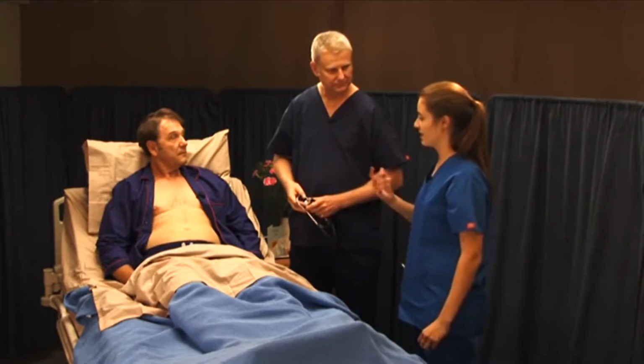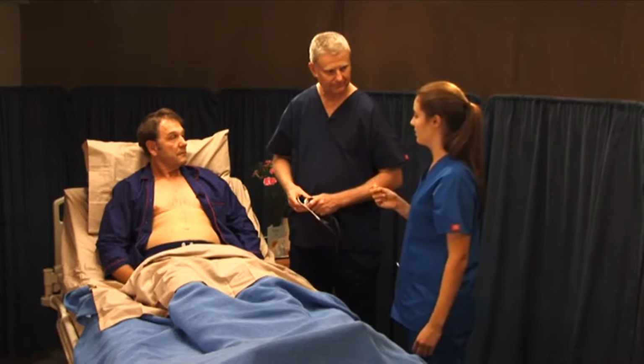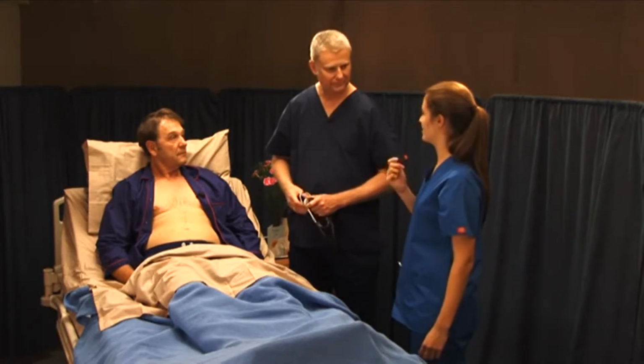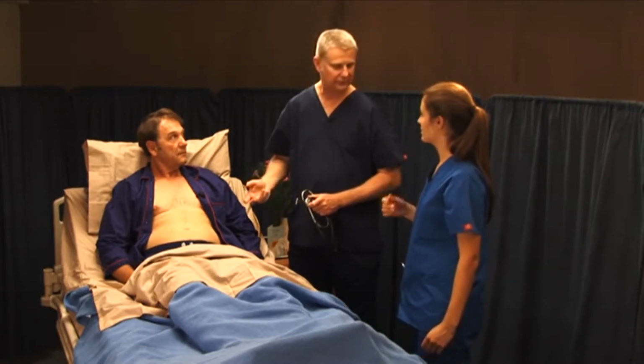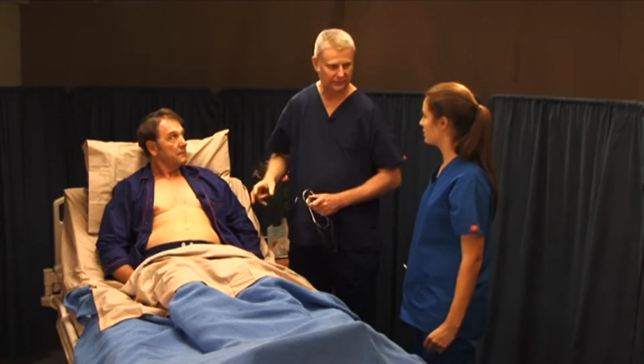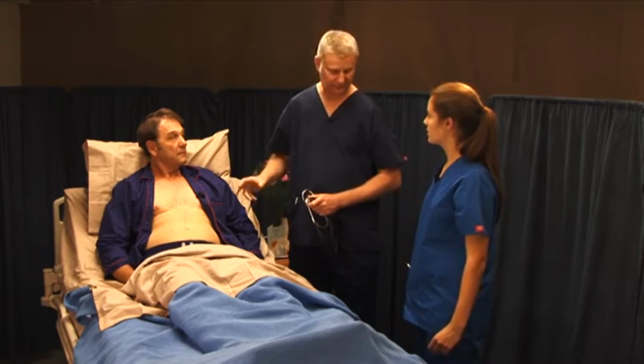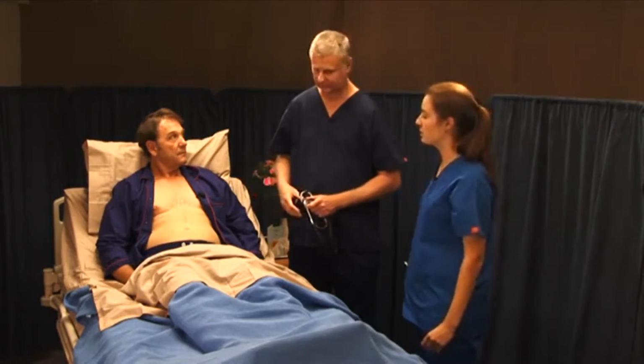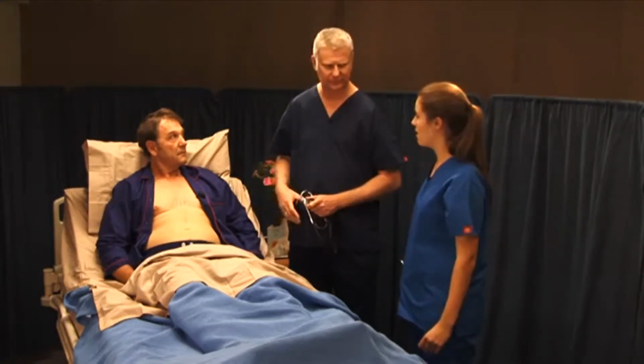And if it had an artificial valve, would that sound different? It would depend whether it was bioprosthetic or not. If bioprosthetic, we wouldn't really hear much of a difference. If it was mechanical, we'd hear a clicking noise. Sometimes you can hear that from the foot of the bed.